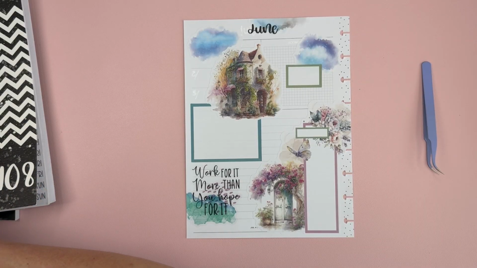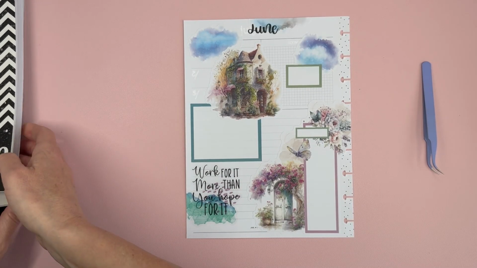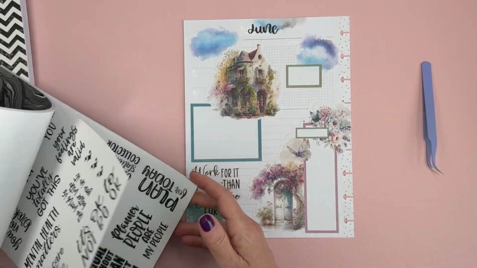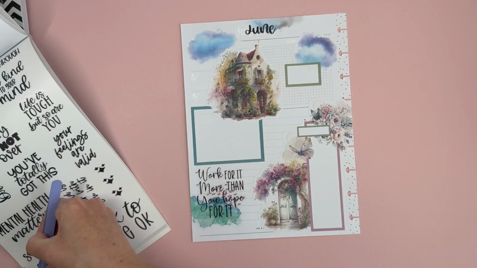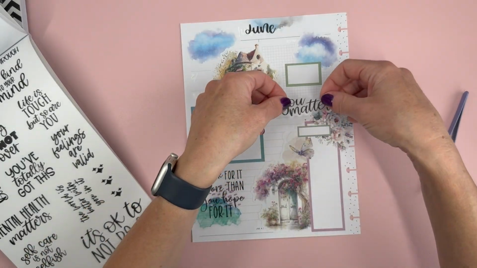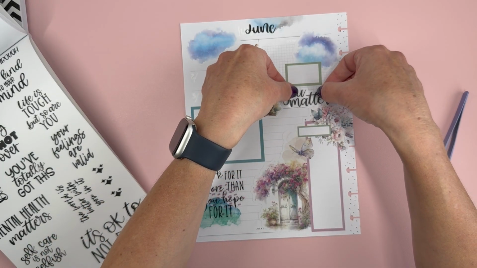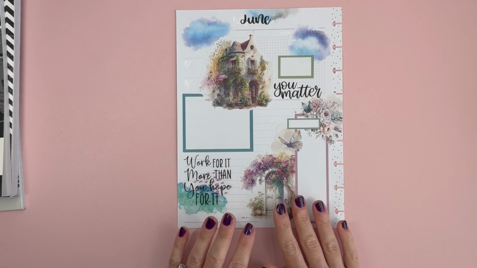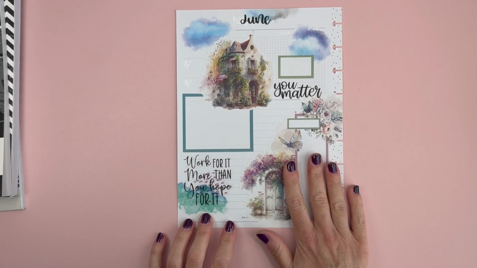And I feel like I would like one more quote. Where did that quote sticker book go? Maybe over here. So something kind of smaller. I'm going to take this one that says, "You matter." Put that right here. My currently page for my social media planner for the month of June is done. I think that it's really pretty.